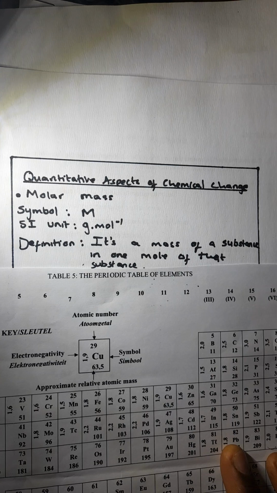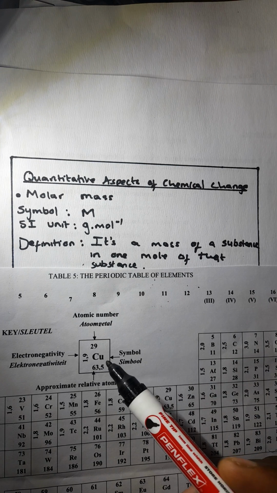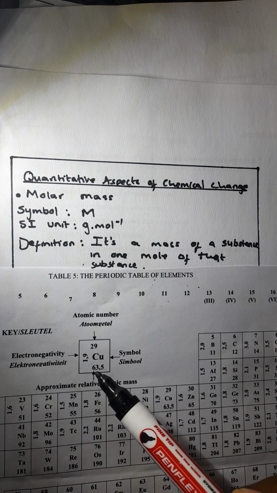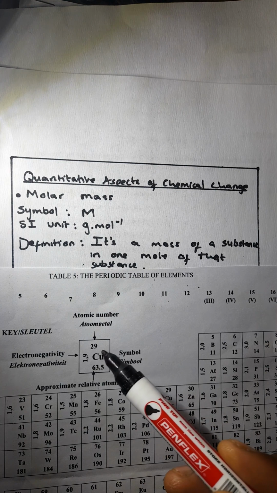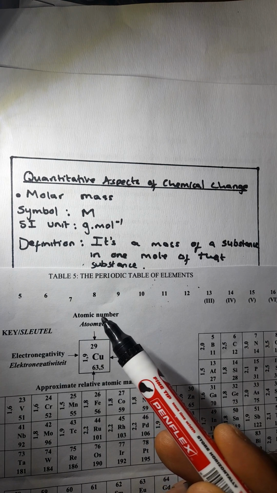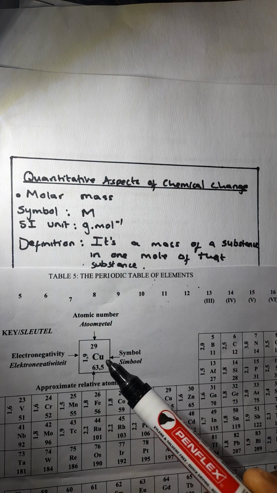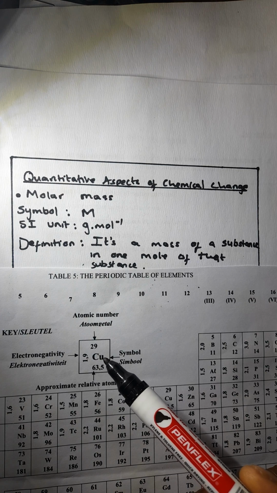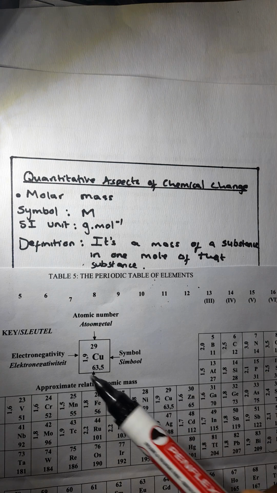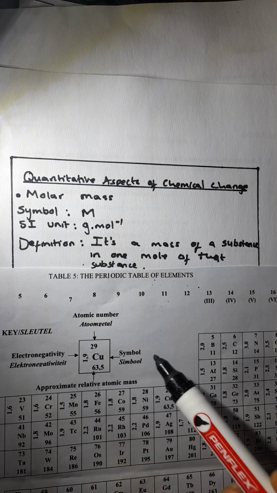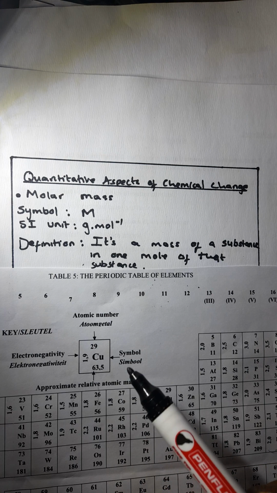Let's look at the periodic table. I hope you can clearly see wherever you are. We are having copper as our example. Copper is atomic number 29, and the number on top represents the atomic number. The symbol for copper is capital C and a small letter u. Let me bring it to your attention: when any element has 2 letters as its symbol, the first letter will be a capital letter and the second letter will be a small letter.